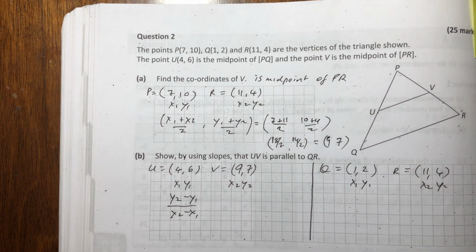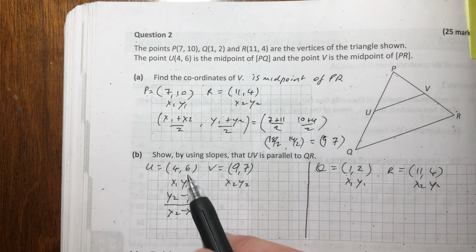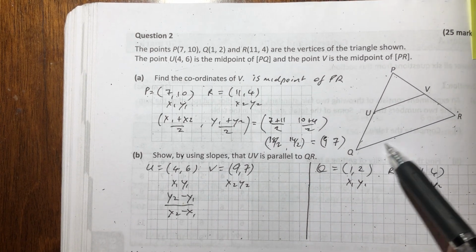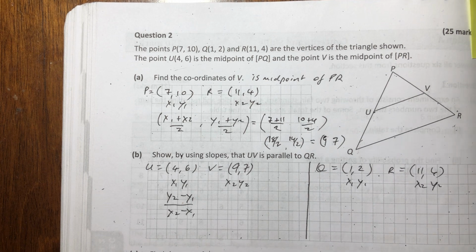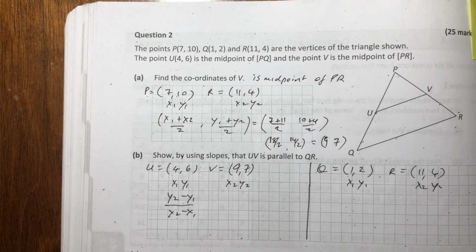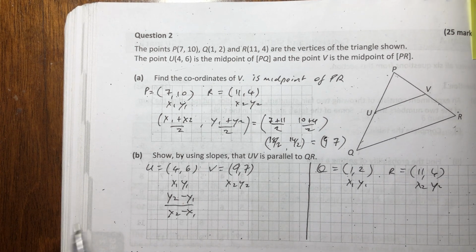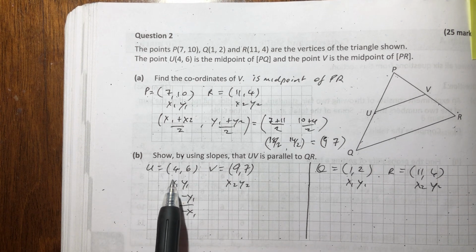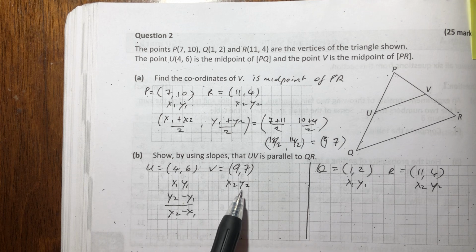In the next part of the question, show by using the slopes that UV is parallel to QR. Now, what do we know about lines if they're parallel? They have the same slope. We just worked out the point V. So we have U and we have V. We label them x1, y1, x2, y2.